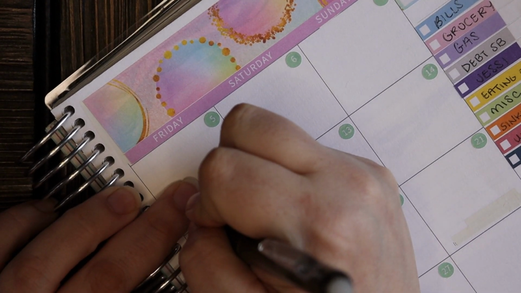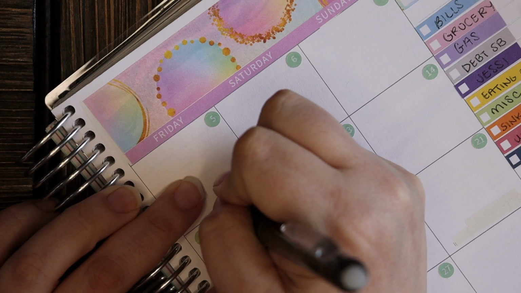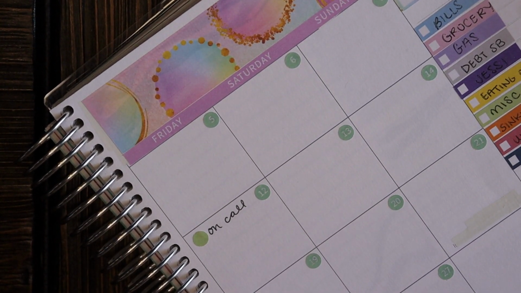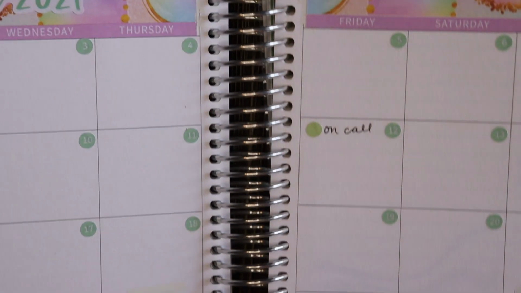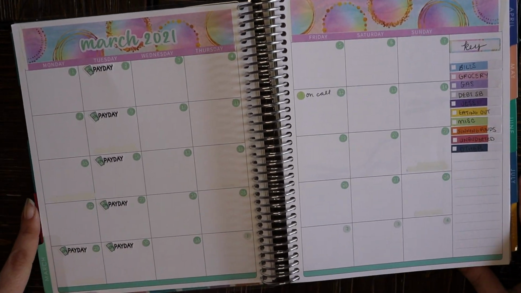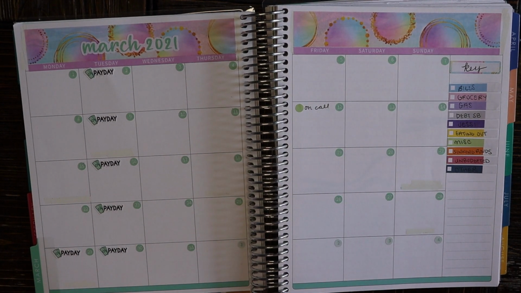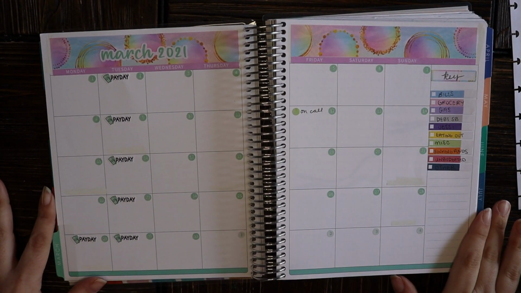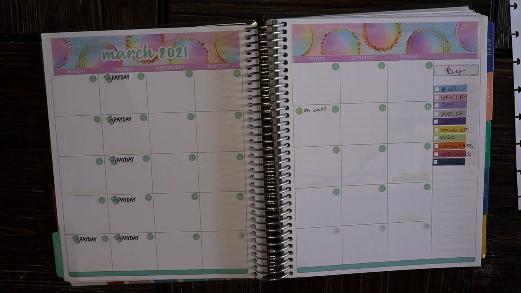Just going to write really quickly that this is when my husband is on call. And that is pretty much everything. This is all set up and ready to go for March. I love that I'm a little bit ahead of the game.